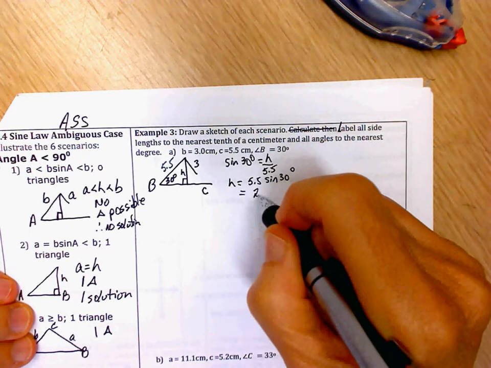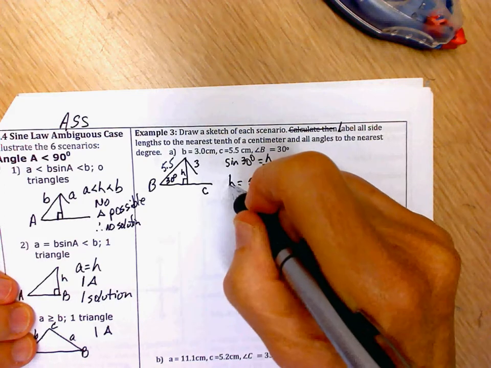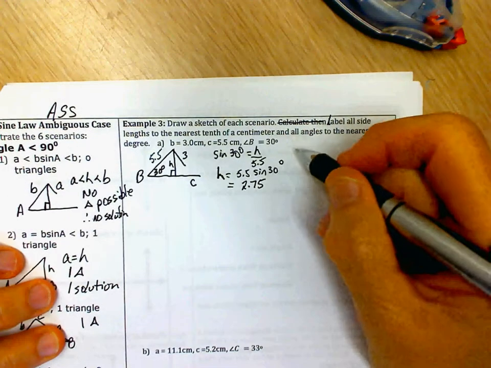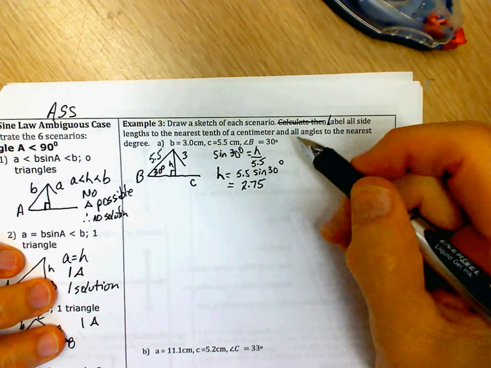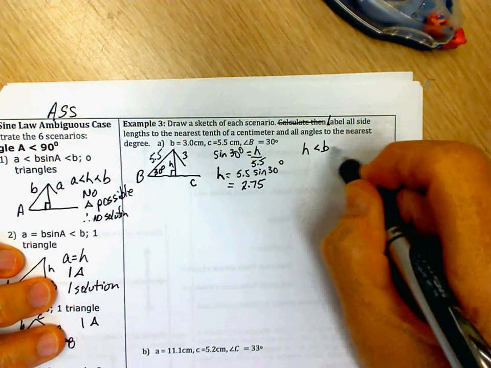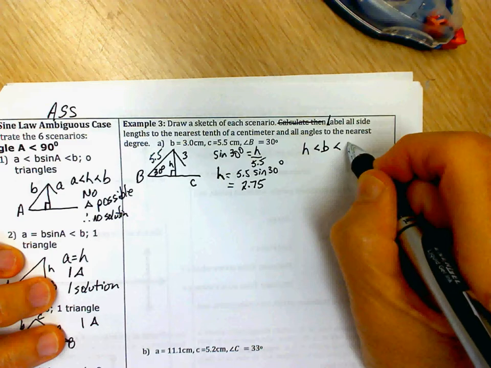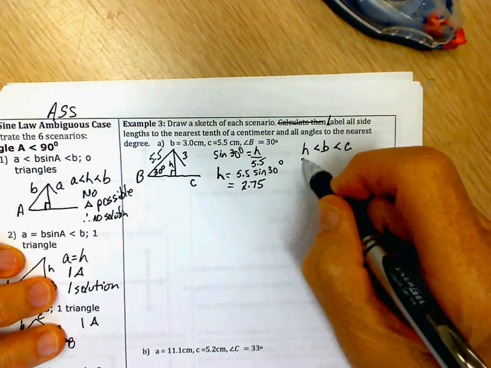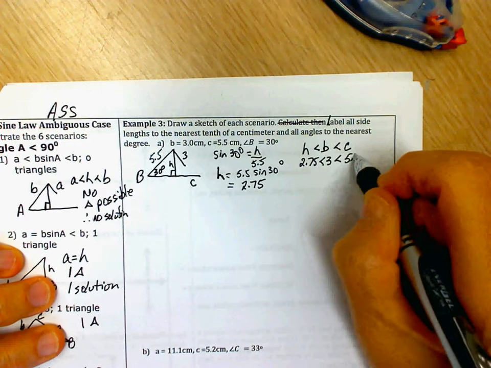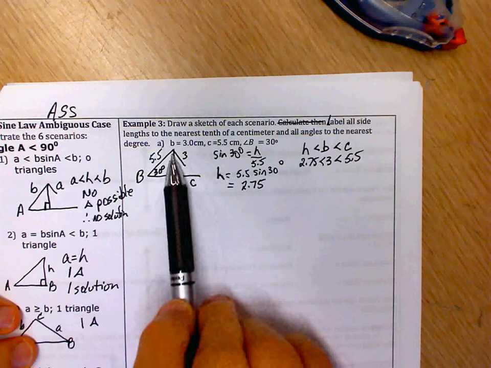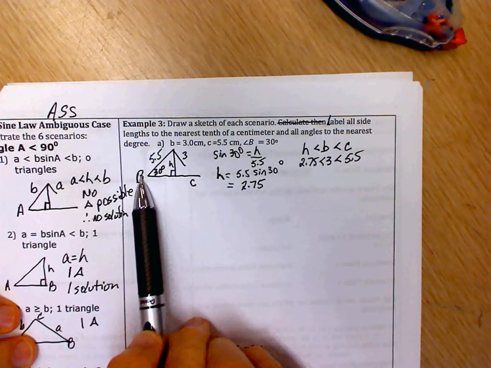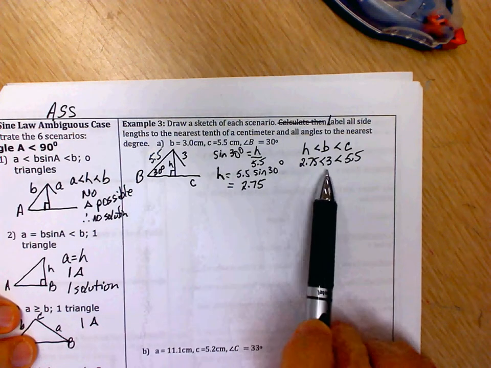Okay, so notice height is less than B, which is less than C. So in other words, 2.75 is less than 3 is less than 5.5. Agreed? So notice since the 3, the side opposite B, is right in between the height and the other given side, we have two cases here.